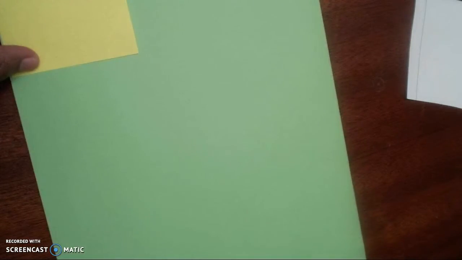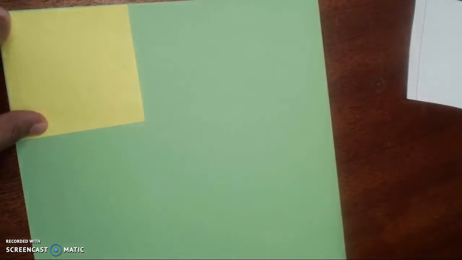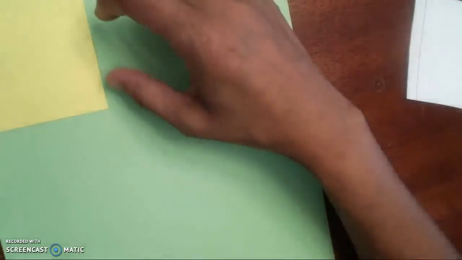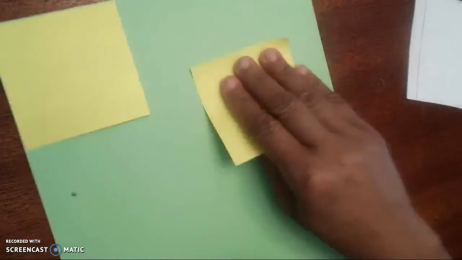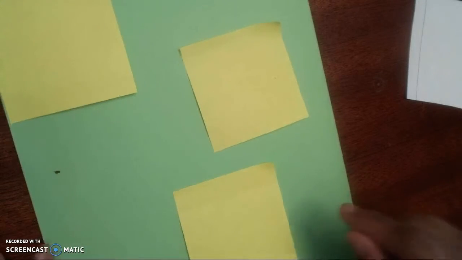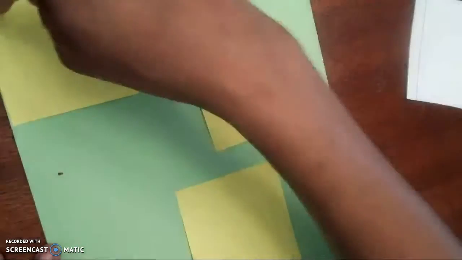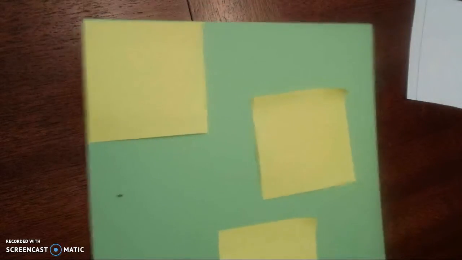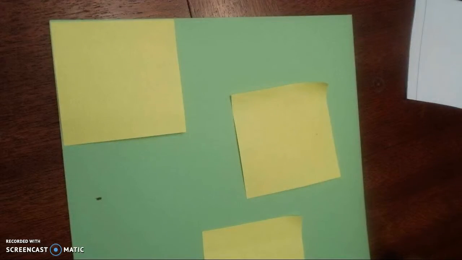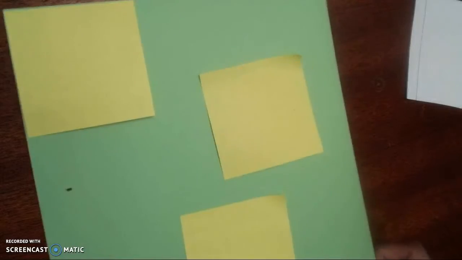But if I know the measurement of my sticky note, I can tell you for sure that this side is proportional to that side. This side is proportional to that side. And this side is proportional to that side. Meaning, if I was to measure this sticky note, or this other sticky note, or this other sticky note, they will all be the same measurements. Therefore, they would all be proportional to my larger sheet of paper. So that's what we mean when we say two things are similar: the sides are going to be proportional while the angles are exactly the same. Okay?